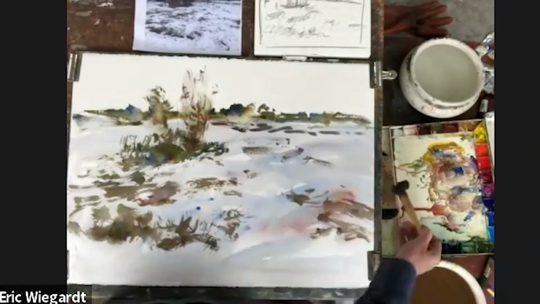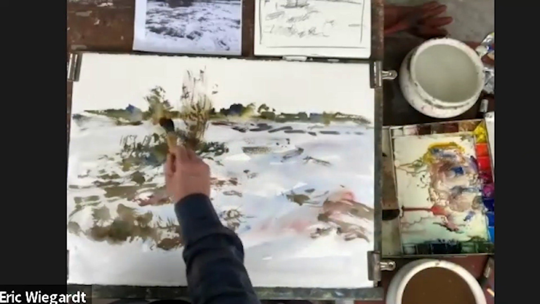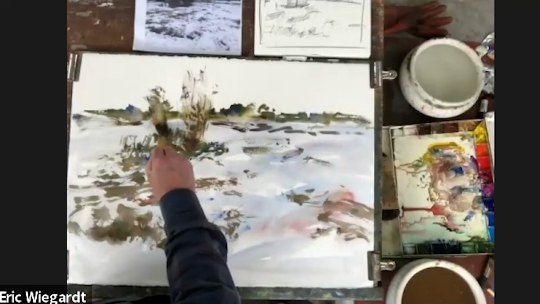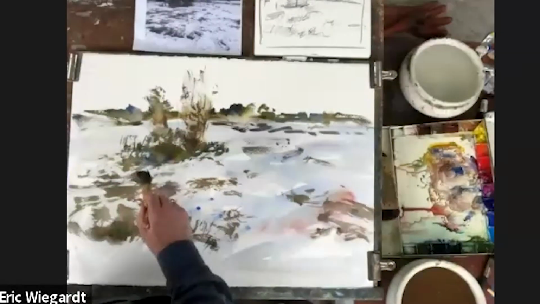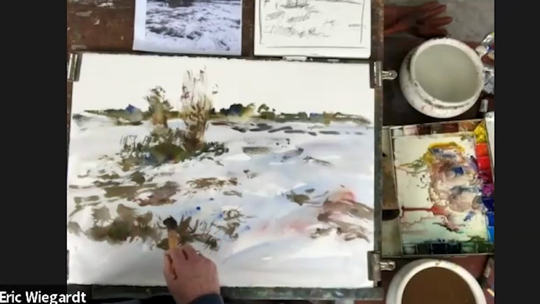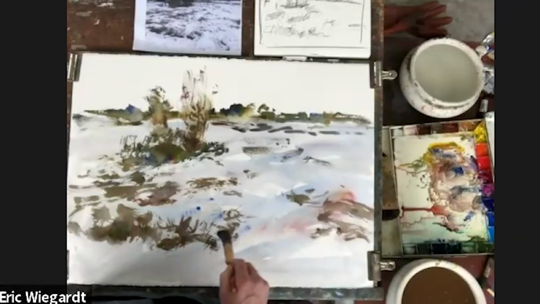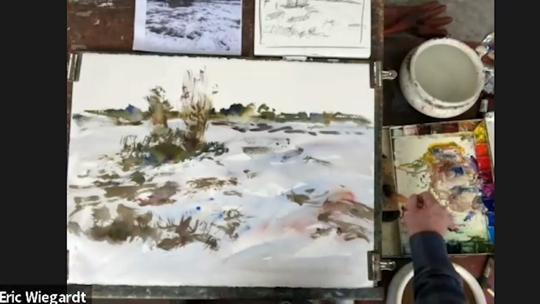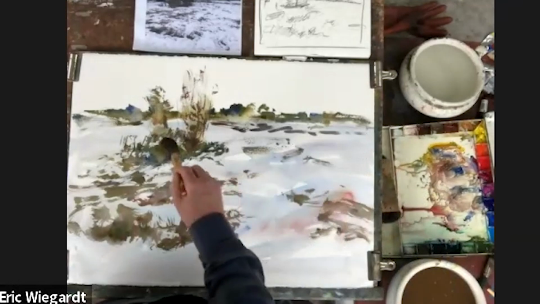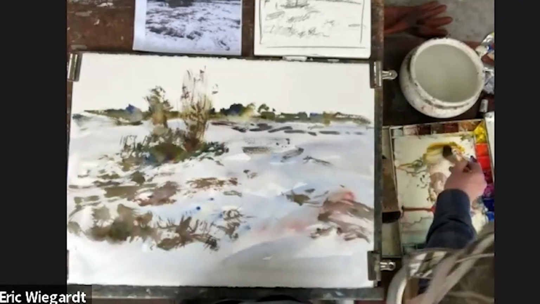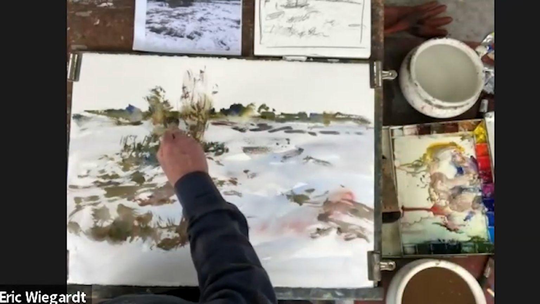I'm going to just lighten that one up just a little bit. I just smushed that out a little bit so it's not too dark there. Okay. And I'm going to also push this up just a little bit more right in here.